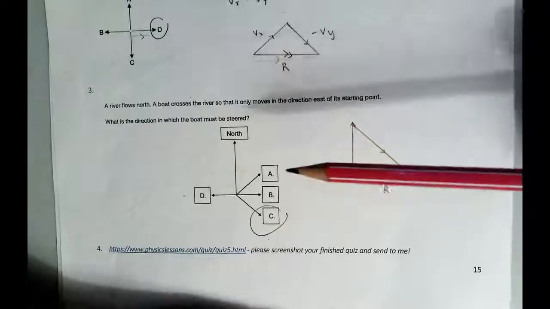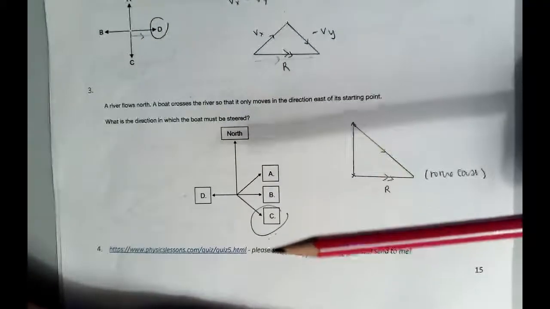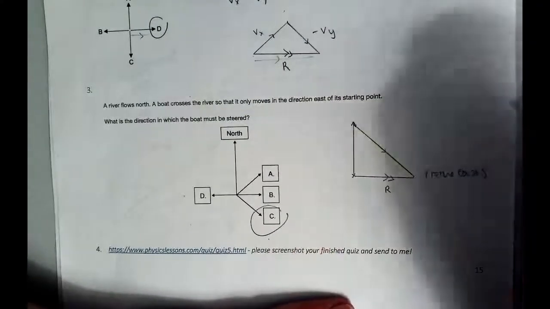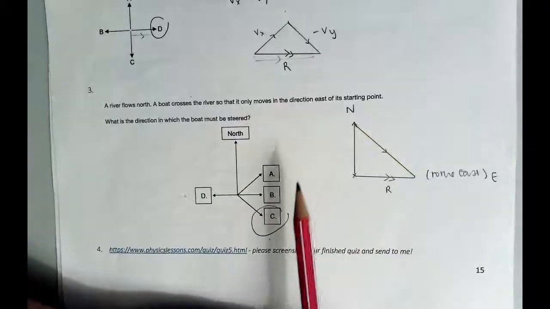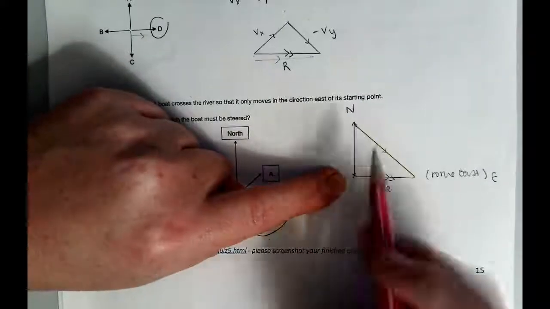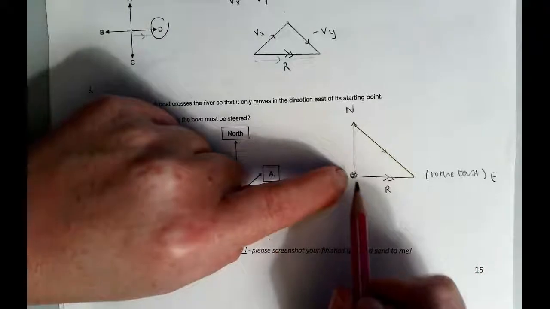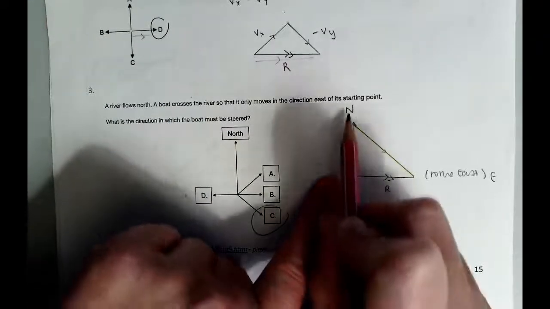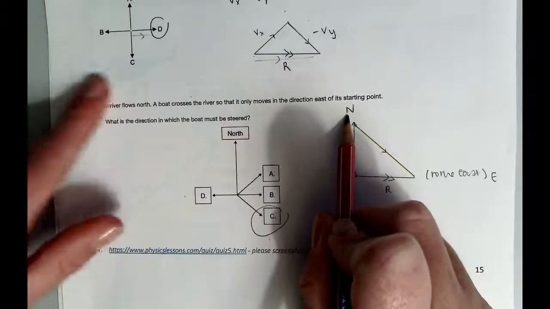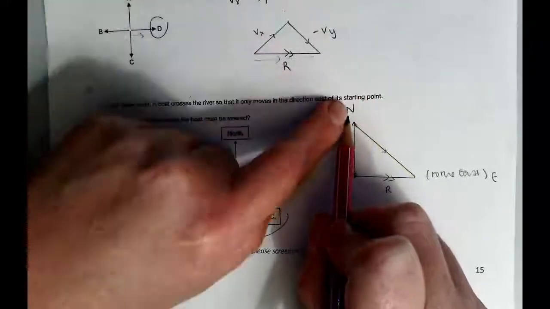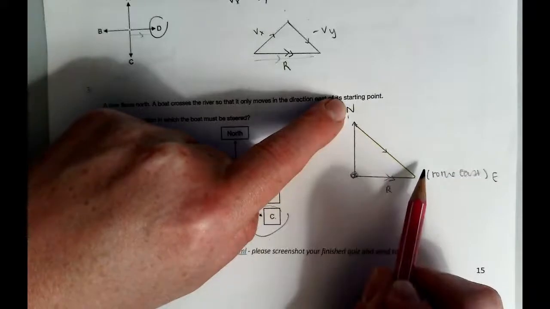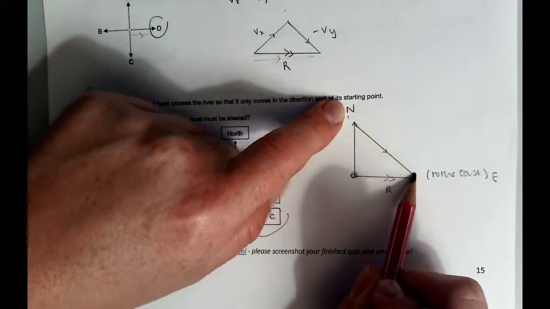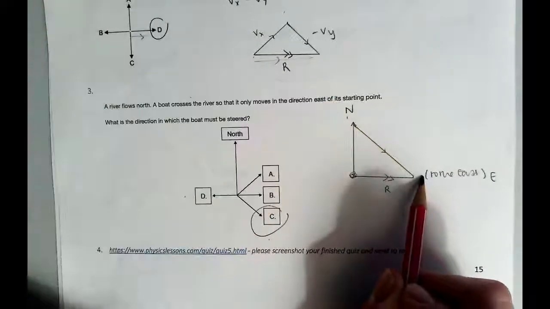And then in question 3, a river is flowing north. A boat crosses the river so that it only moves in the direction east of its starting point. So east is obviously over here. There is a force due to the river flow acting up. If I'm the boat and I'm here, and without any steering at all, the river pushes me north because it's flowing north, I know that I have to provide steering in this direction, so providing a force down this way, so that my resultant points due east.